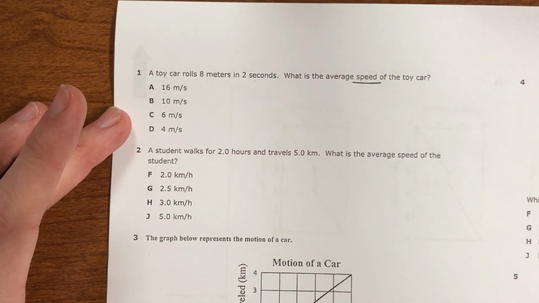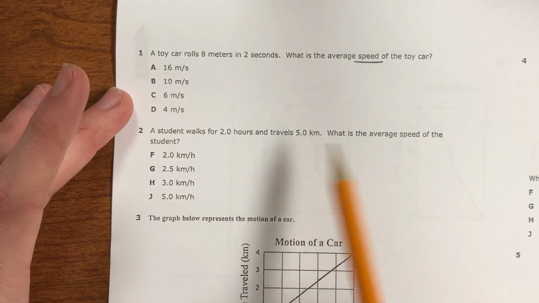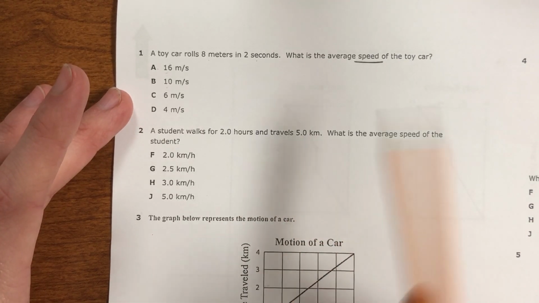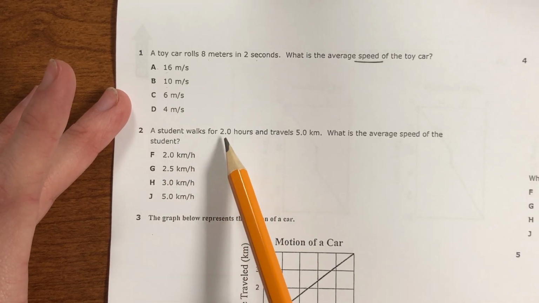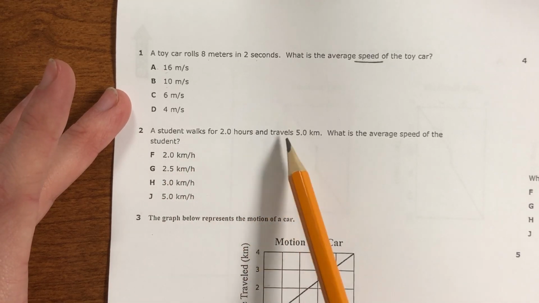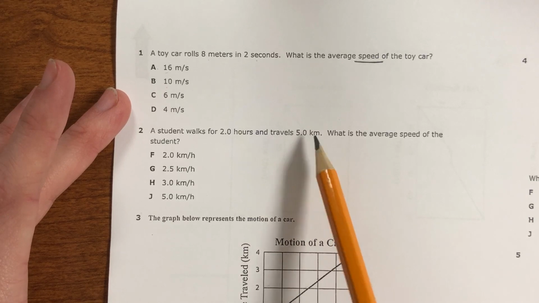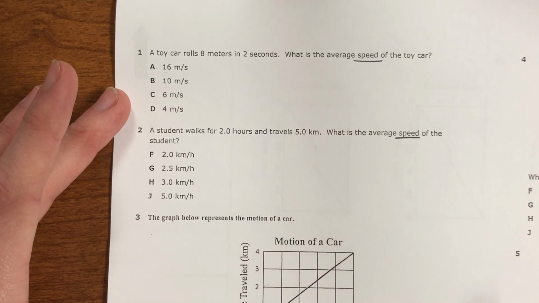Number 2. This is going to be another calculation one if you want to get to the calculating part and pause and then hear me read the answers. A student walks for 2.0 hours and travels 5.0 kilometers. What is the average speed of the student?